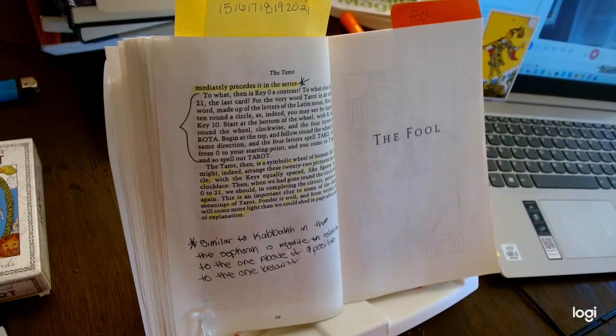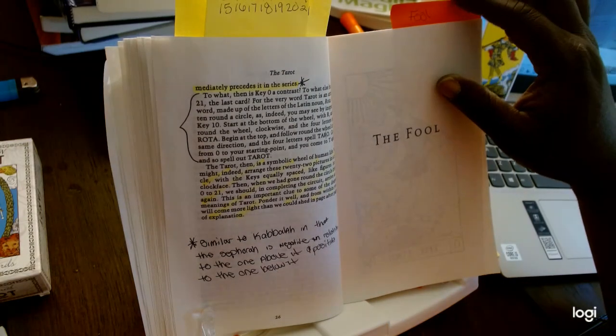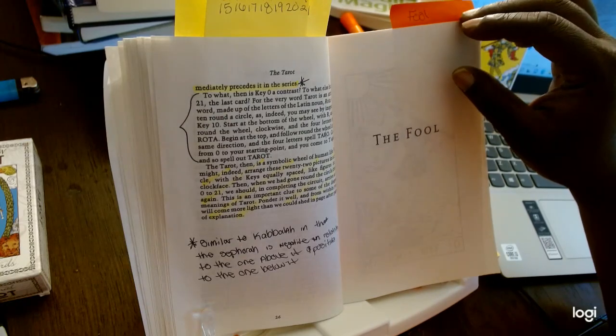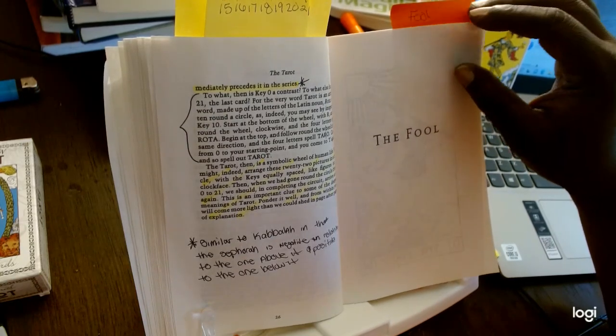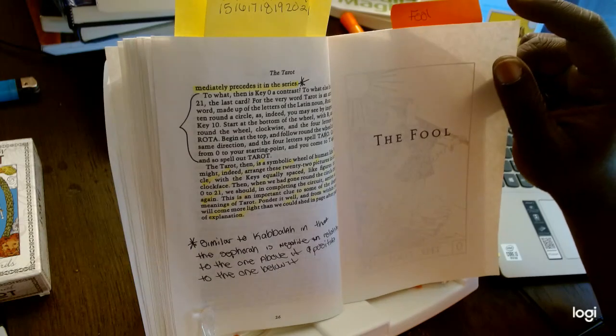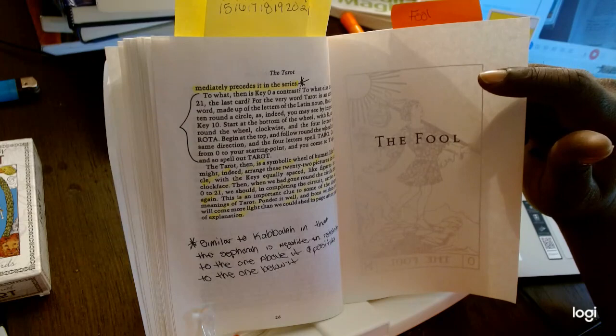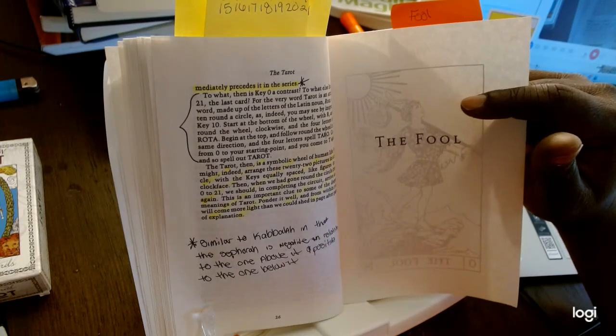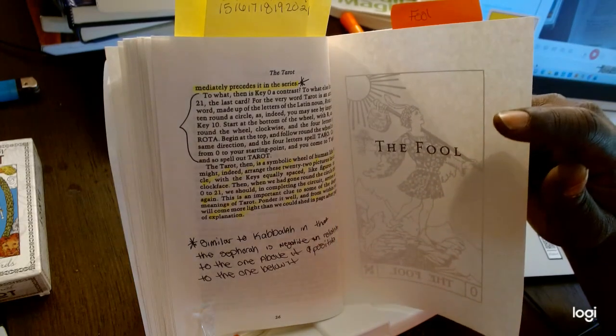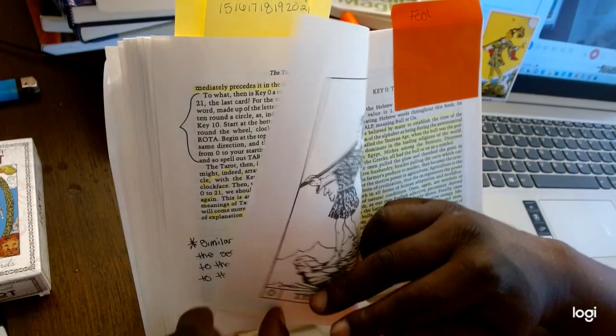The tarot then is a symbolic wheel of human life. We might indeed arrange these 22 pictures in a circle with the keys equally spaced, like figures on a clock face. Then, when we had gone round the circle from 0 to 21, we should, in completing the circuit, arrive at 0 again. This is an important clue to some of the deeper meanings of tarot. Ponder it well, and from within you will come more light than we can shed in page after page of explanation.